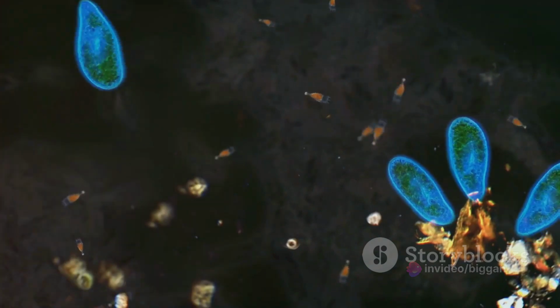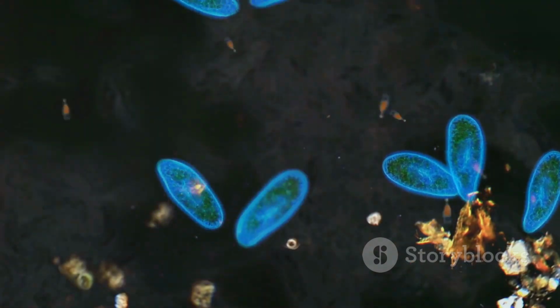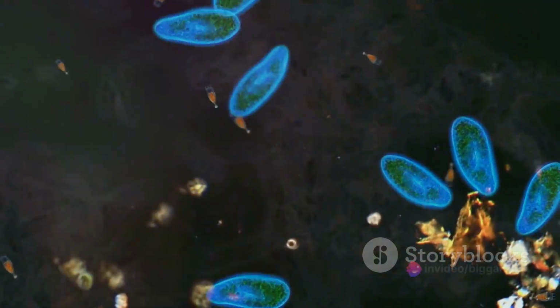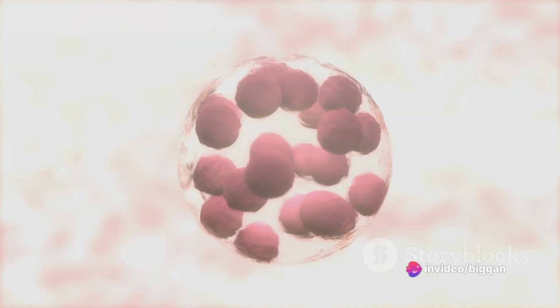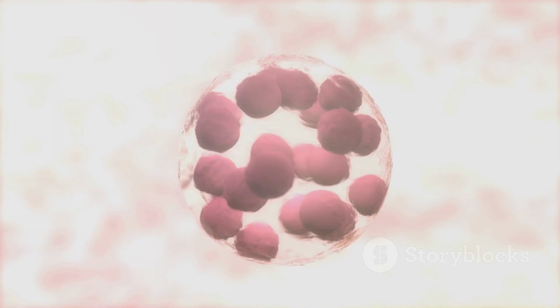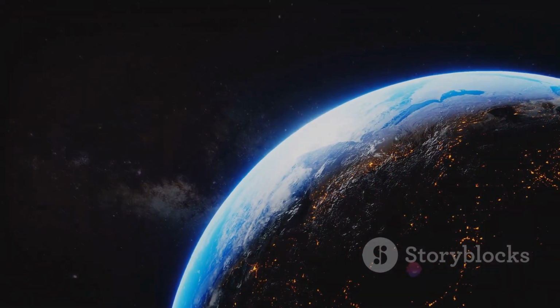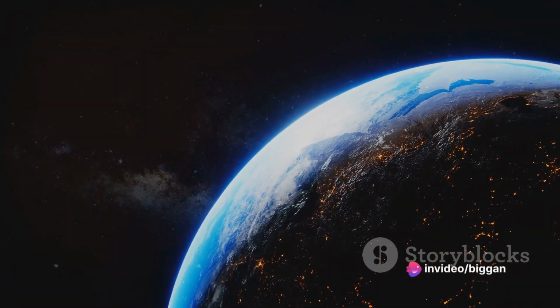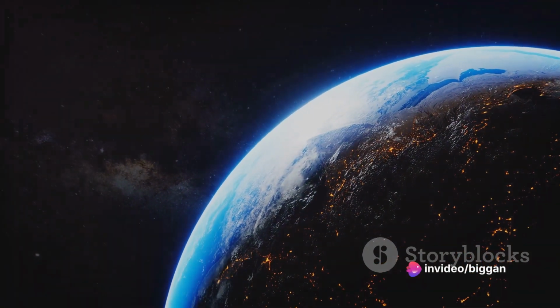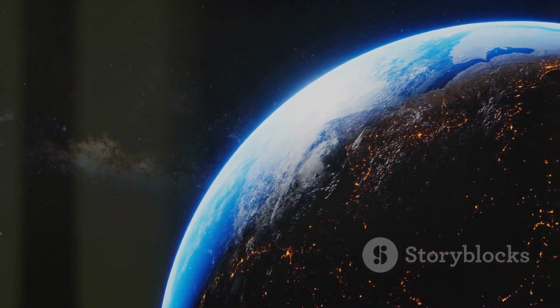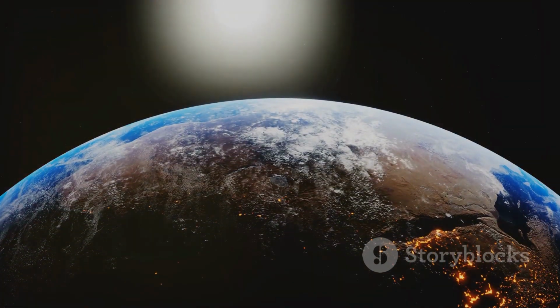Amino acids, nucleotides, and simple sugars all began to assemble in these ancient oceans. From this primordial soup, the first cells arose. These weren't cells as we know them today, but rather simple structures encapsulating self-replicating molecules. Over time, these early cells underwent countless cycles of division and mutation, slowly evolving into more complex forms, and thus, the evolution of life began. Starting with these primitive cells, life diversified and adapted to fill every niche on our planet.